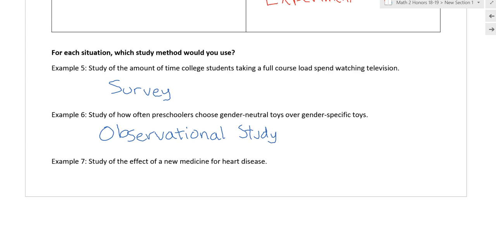Whatever. And example 7, study of the effect of a new medicine for heart disease, right? Anytime you're trying to study the effect of something, you're usually studying people who don't take that medicine and then do take that medicine. So those are your 2 groups. So that's an experiment, right? But anytime you really want to look at an effect, you want to do an experiment where you are controlling the variables. Okay.